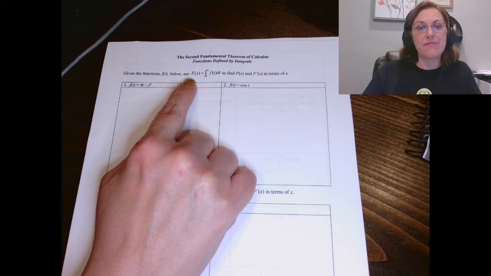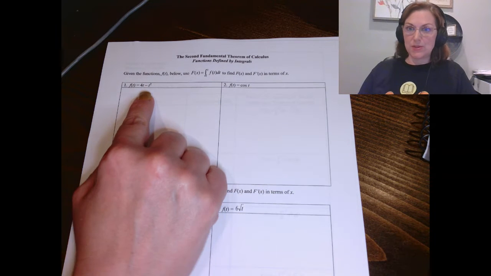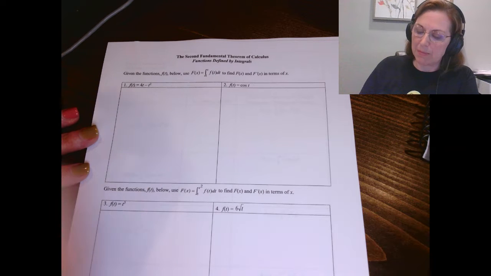Thought we'd take a look at the second fundamental theorem of calculus today. A lot of the second fundamental theorem, we're going to start with a function being defined as an integral. And I want to start with using these specific integrands, or the terms inside of the integral. So let's look at problem number one.